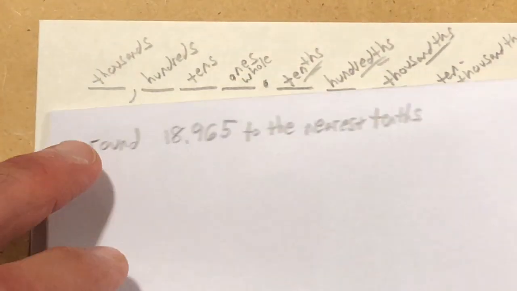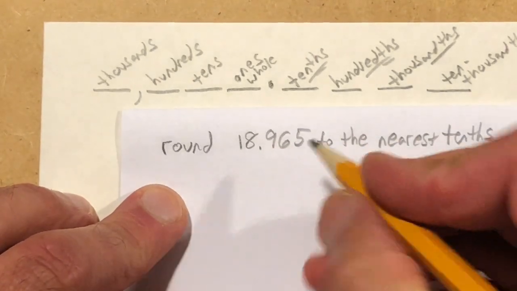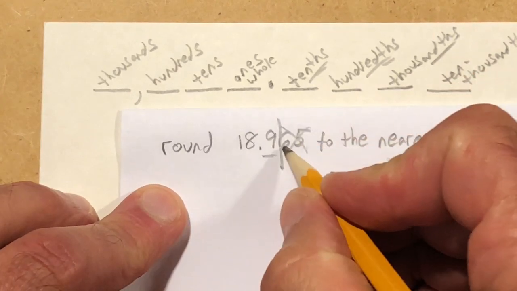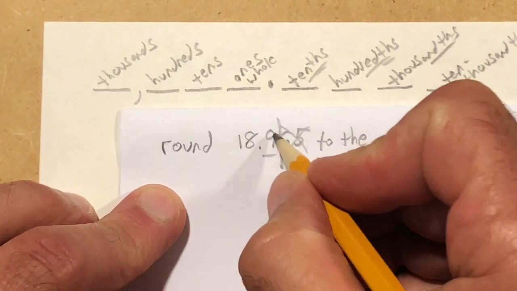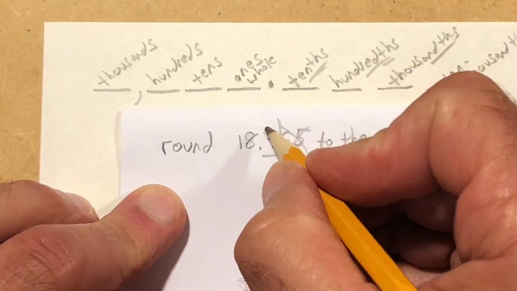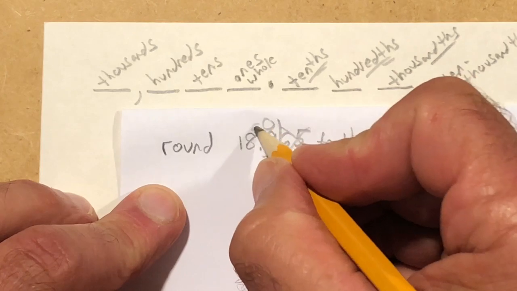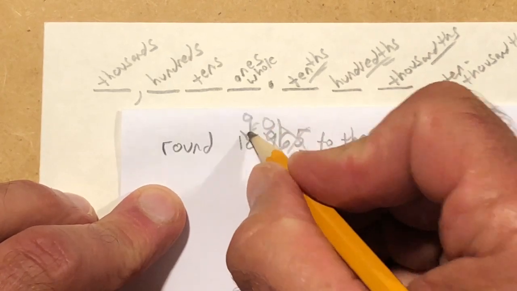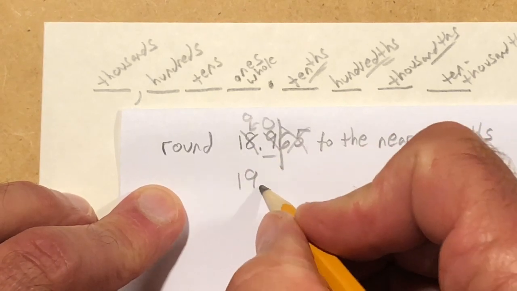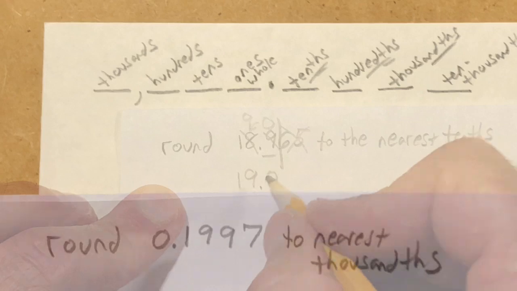In this example, we are rounding off to the nearest tenths. The tenths place is where the 9 is. So we're going to cut this off here. Well, that's more than halfway, so it's going to bump this one up. That would become a 10. You can't put a 10 in one placeholder, so the 1 would overflow here to the 8, so the 8 would become a 9. So you end up with 19, decimal point 0, 19 and 0 tenths.